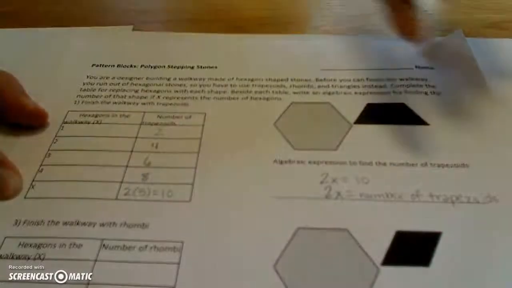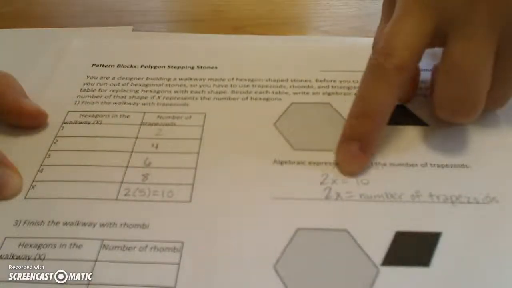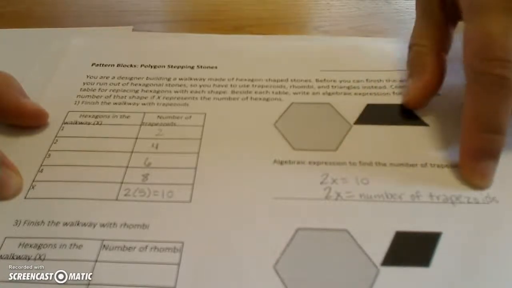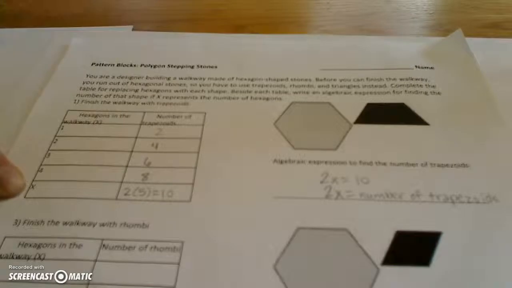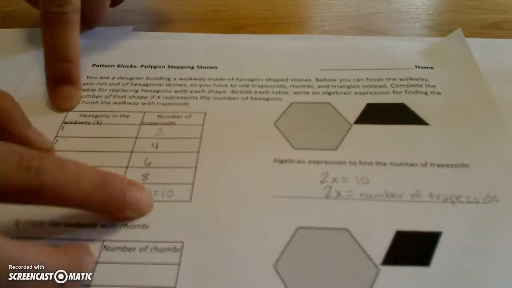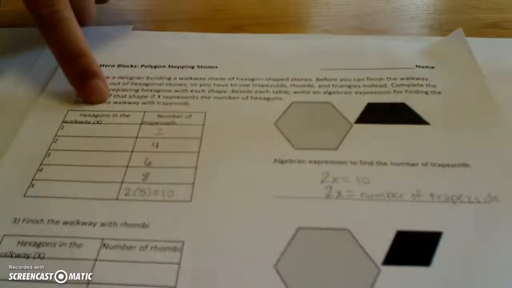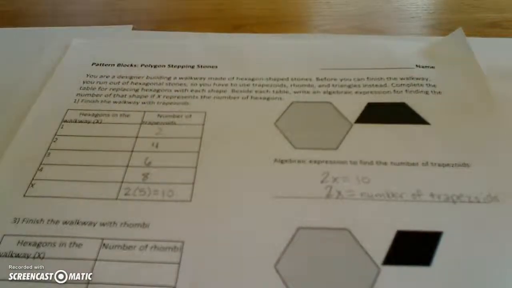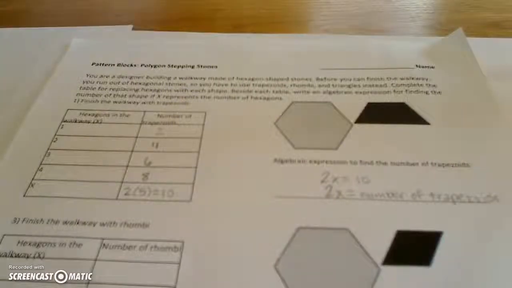So the algebraic expression you can see here would be 2x equals the number of trapezoids. And so since you know that x equals the number of hexagons and x equals 5, then you do 2 times 5 equals 10. And you get the 2 from the number of trapezoids that it takes to create one hexagon. So here you can see that the algebraic expression would be 2x equals the number of trapezoids since x represents the number of hexagons. And this is another great way to show kids how you can use pattern blocks to show algebraic thinking.